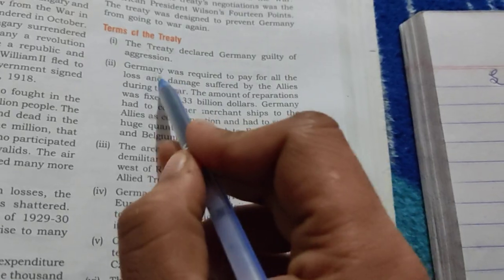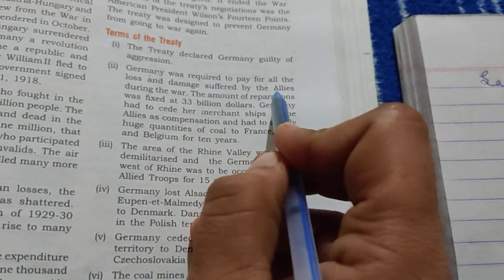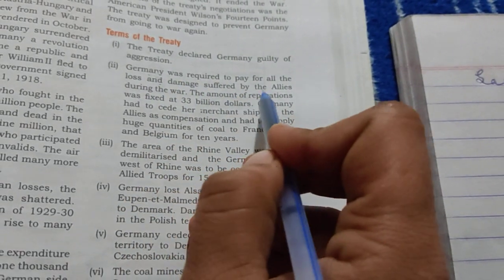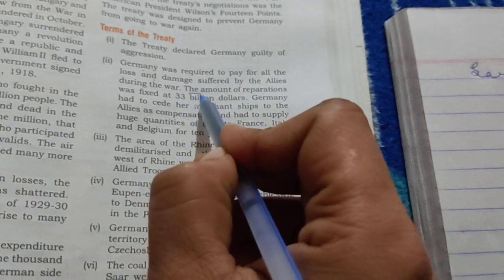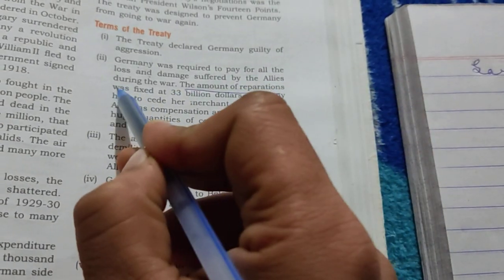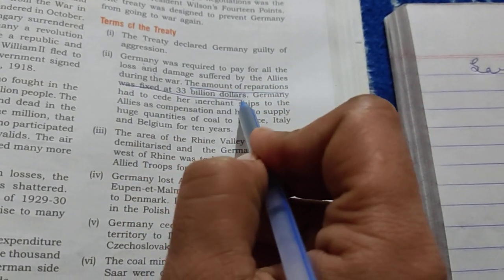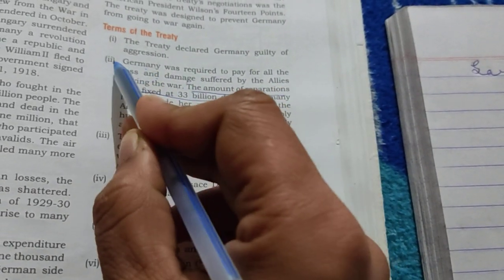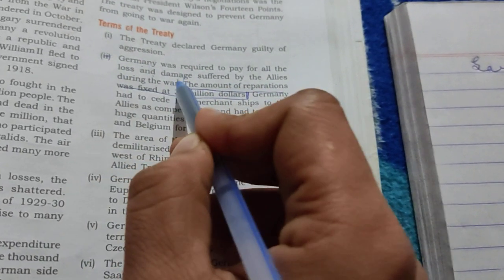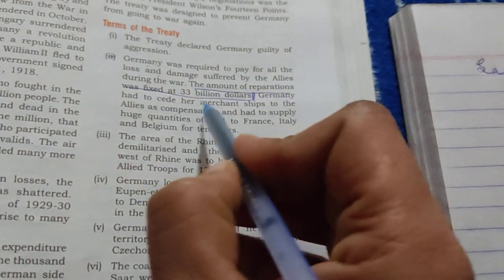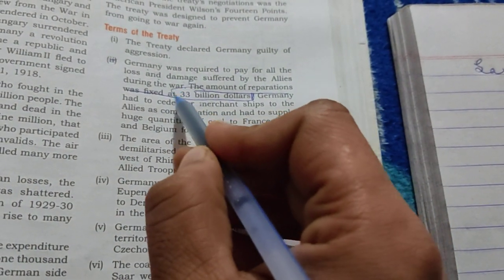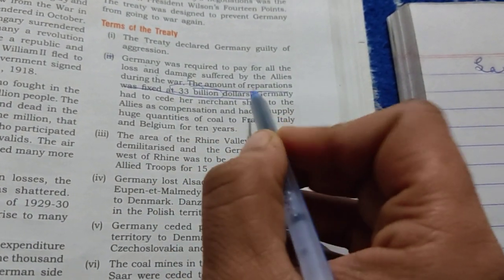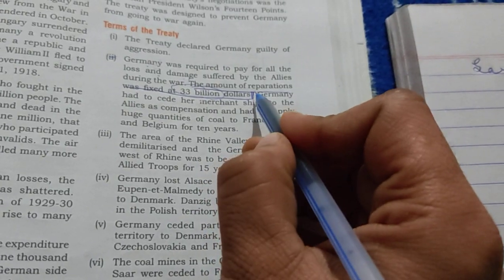So first is, Germany was required to pay for all the loss and damages suffered by the Allies during the war. The amount of reparation was fixed at $33 billion. So this is the first point. Germany was required to pay $33 billion as war indemnity to the Allied victorious powers.